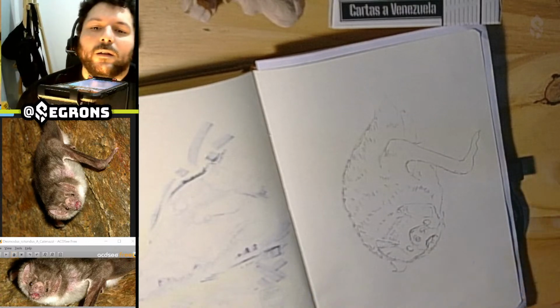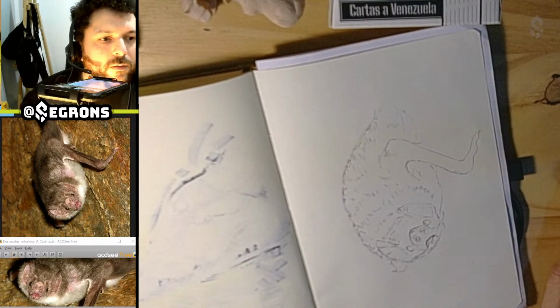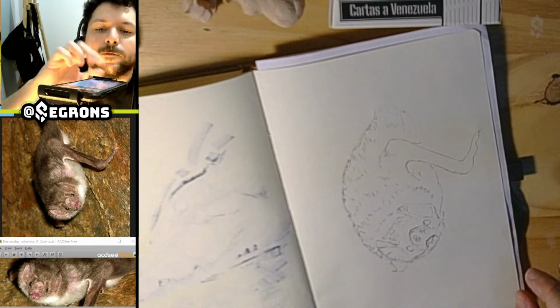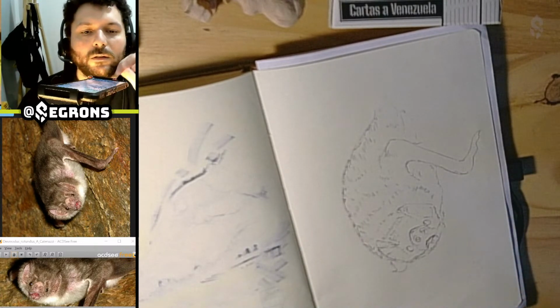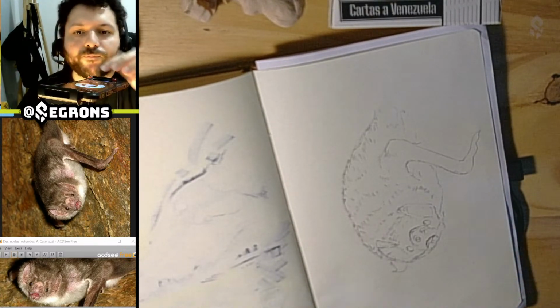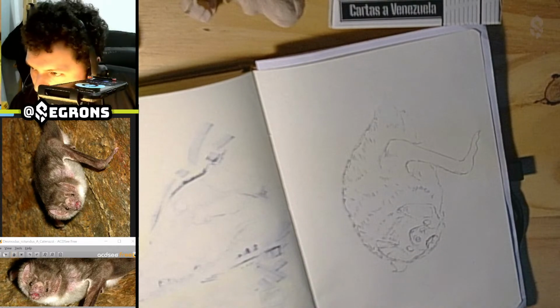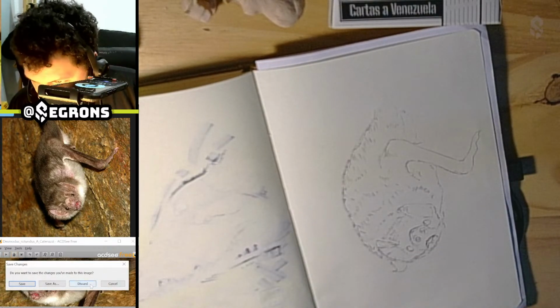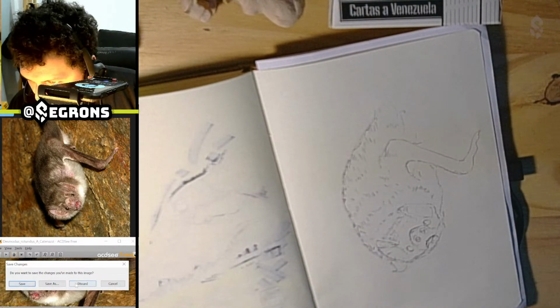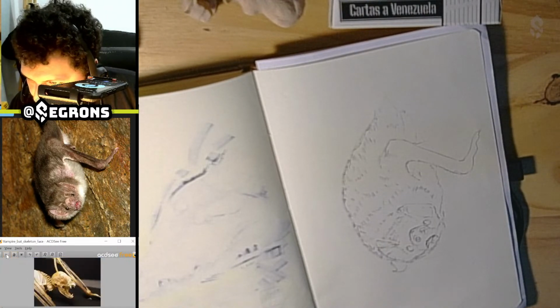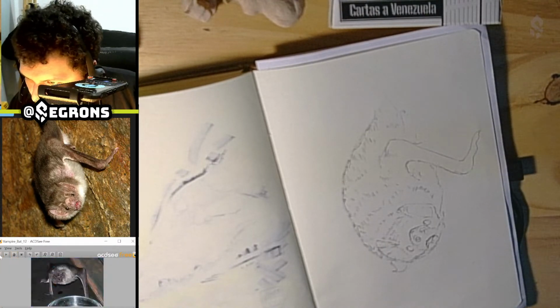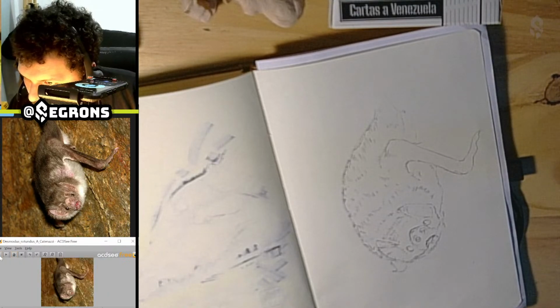Alright, I think I'm happy with how this is looking, so I'm going to stop here and change the conditions of the light. I'm thinking of adding, maybe, one of the skulls on this card.